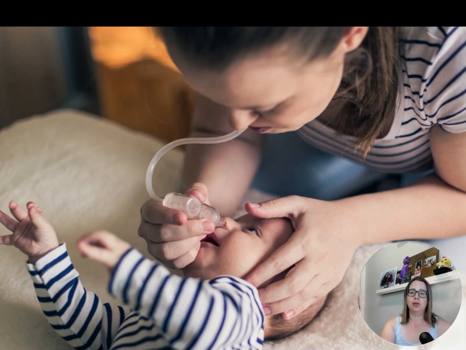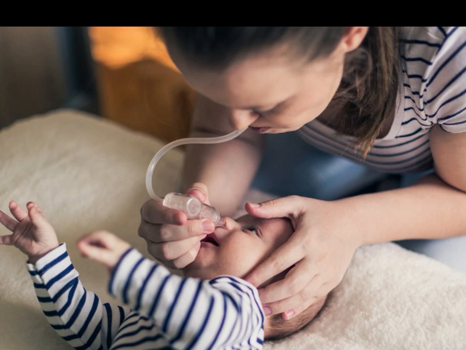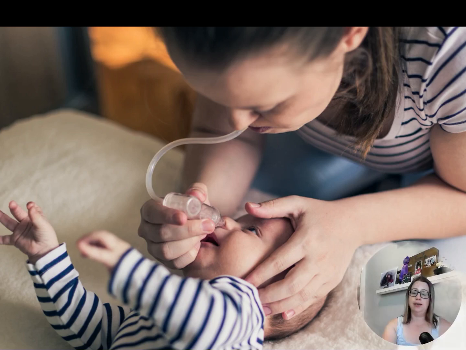It's also important to know that infants are obligate nose breathers until around 6 months of age. So if nasal secretions collect in their nose, this can block their airway because they don't automatically go to mouth breathing like you or I may do when we can't get air. Now let's take a look at an infant that's experiencing respiratory distress.